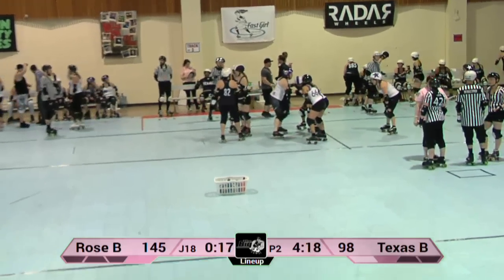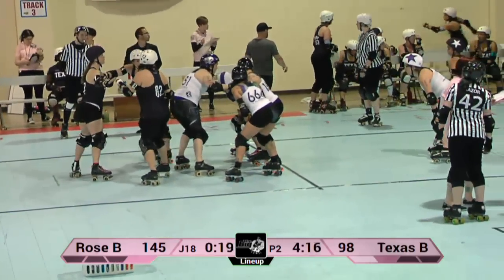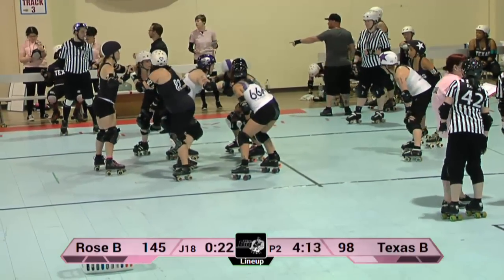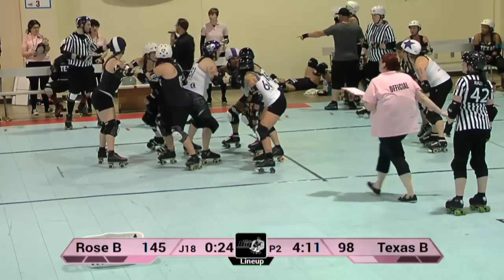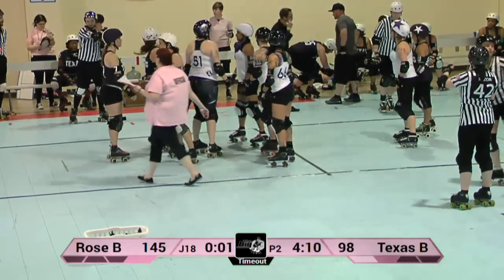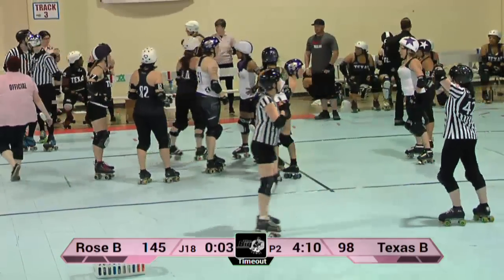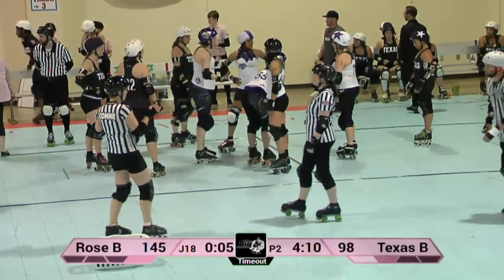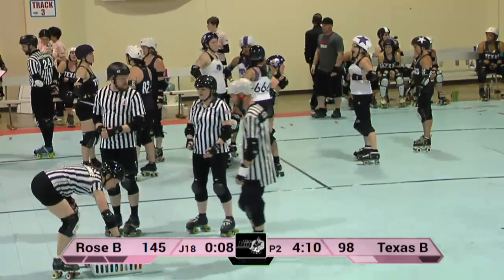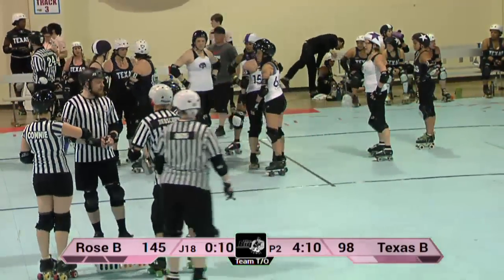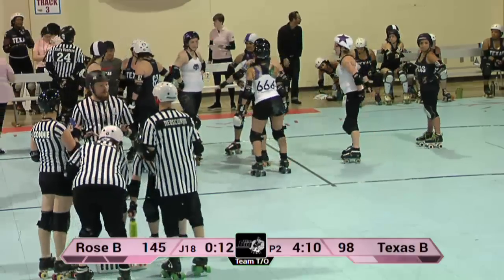They've closed the gap to 47, a gap that has increased since the halftime. But as both of these teams have found their rhythm, the increase hasn't been too substantial. We do have a team timeout by Texas, only the second timeout called.